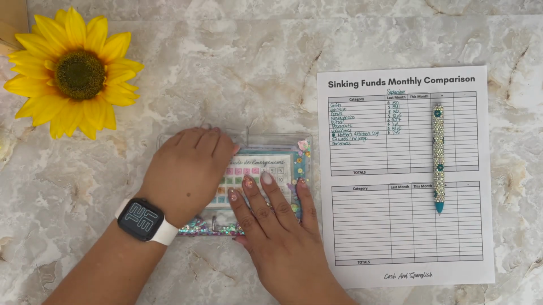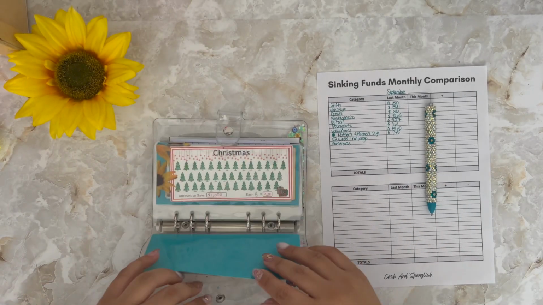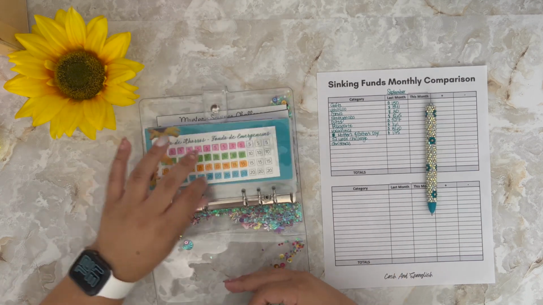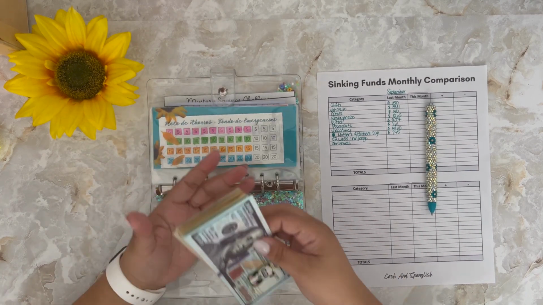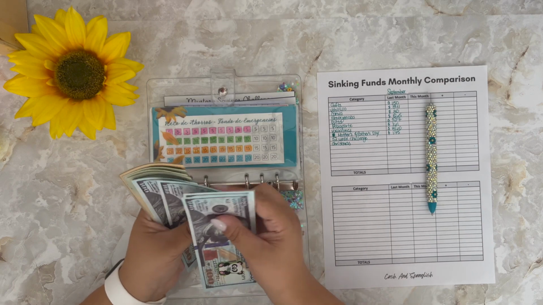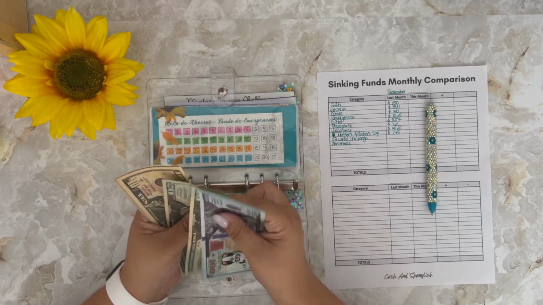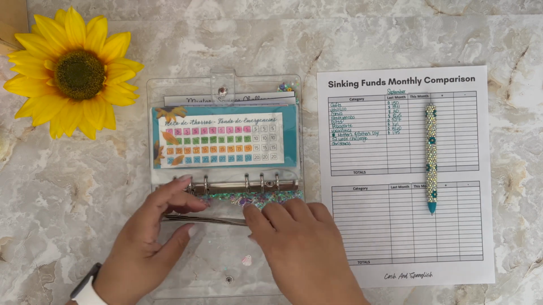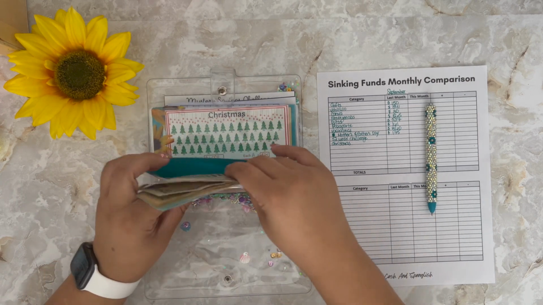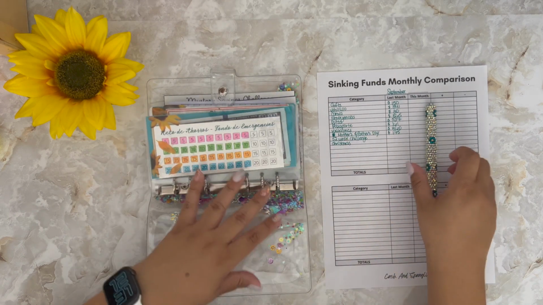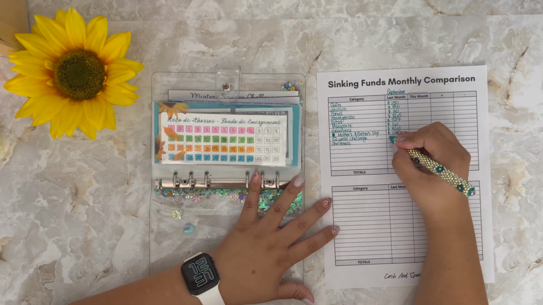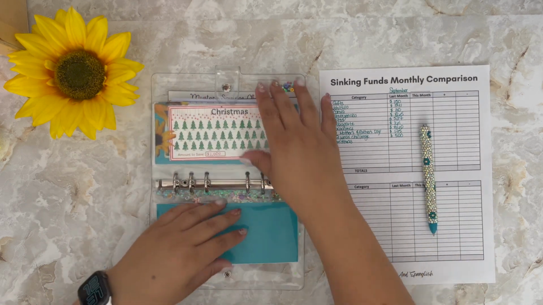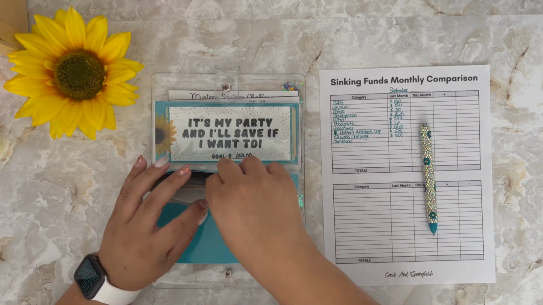So moving on to my 52-week challenge. Let's see how much I have here. In the 52-week challenge, I have 100, 200, 300, 420, 440, 460, 470, 480, 495, $500. $500.